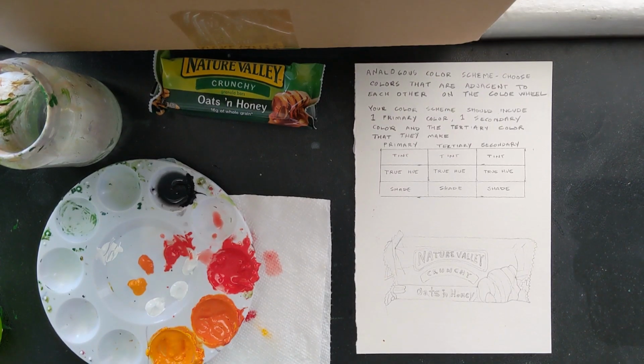Welcome to the studio. Today we are going to be working on an analogous color scheme painting. Creating a color scheme, choosing analogous colors. So write down these notes. That's the first piece to this sketch.